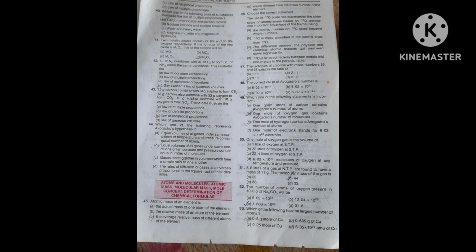Remember, 10.6 gram of Na2CO3. In Na2CO3, oxygen is there. Then you have to calculate the number of atoms of oxygen. You can do that very easily. For that, you have to calculate the molecular mass of Na2CO3, that is equal to 1 mole. Correct? Then for Na2CO3, what will be the molecular mass?